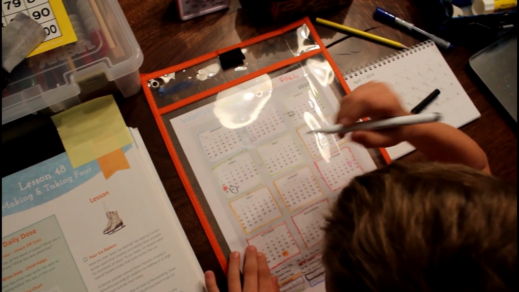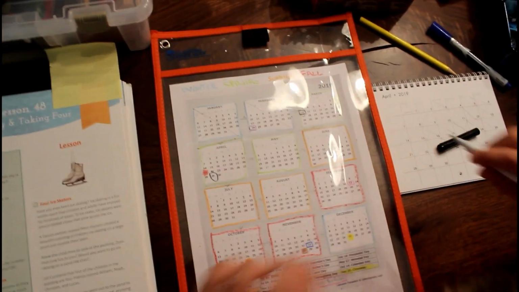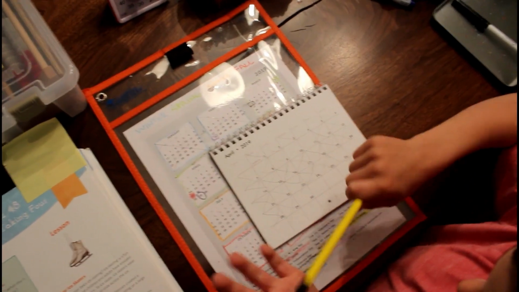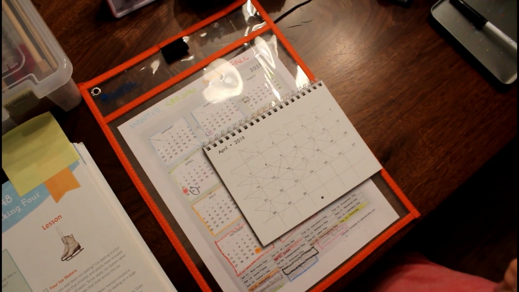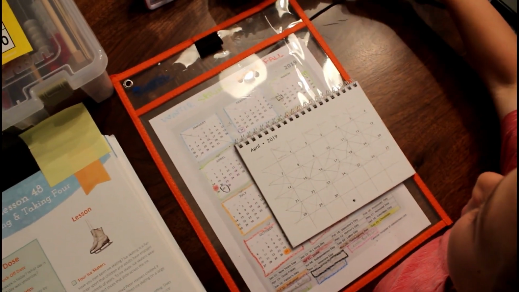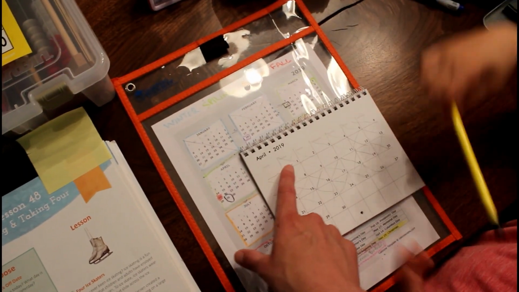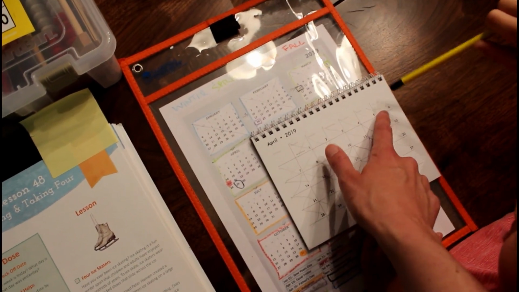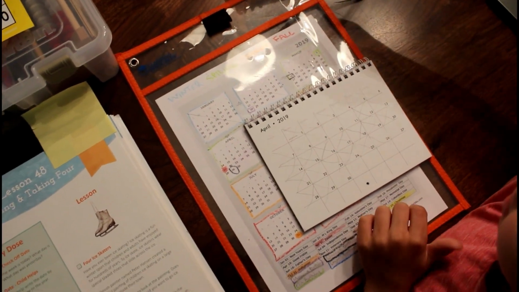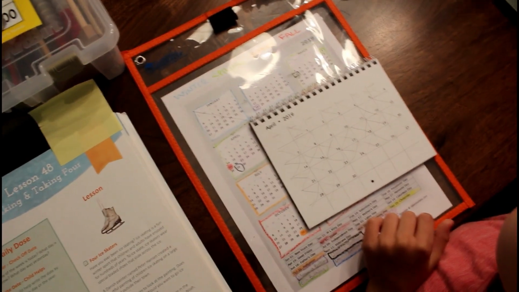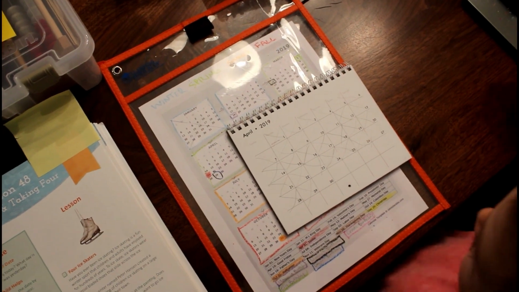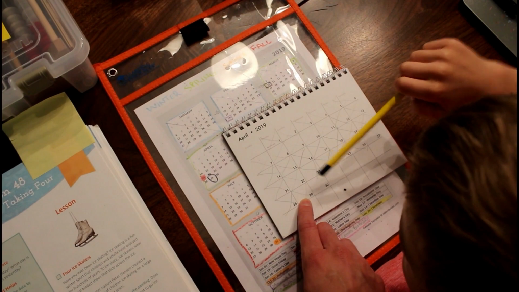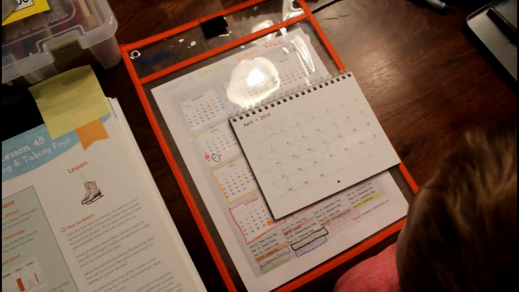There you go. All right, now let's figure out the days of the week. Days of the week, days of the week. There's Sunday and there's Monday, there's Tuesday and there's Wednesday, there's Thursday and there's Friday, and then there's Saturday. Days of the week, days of the week. Your turn. There's Sunday and there's Monday. Today is Monday. Good job.